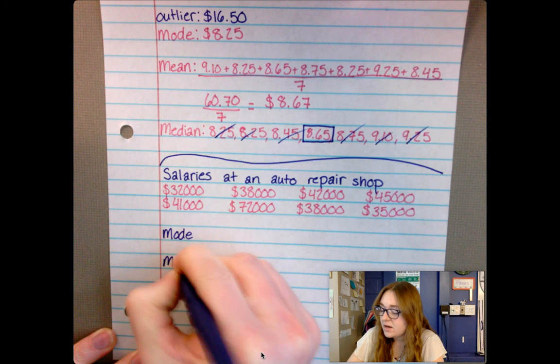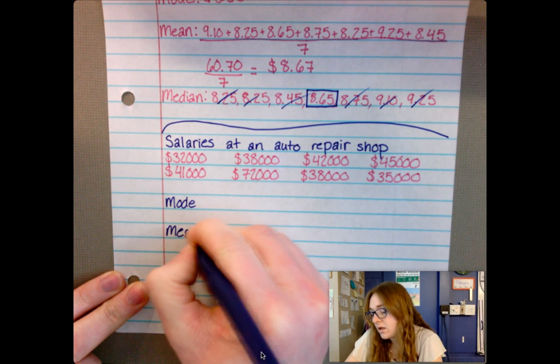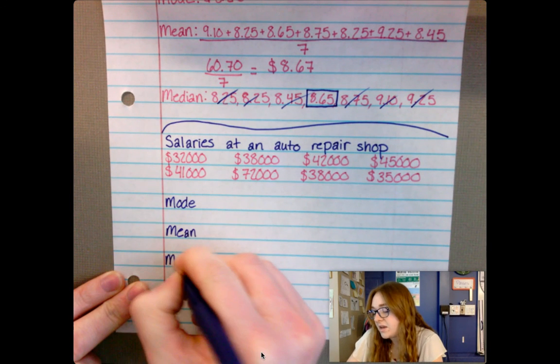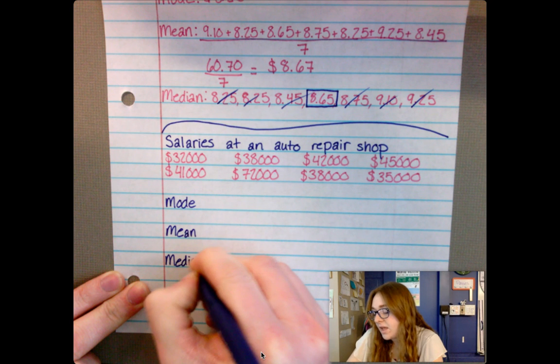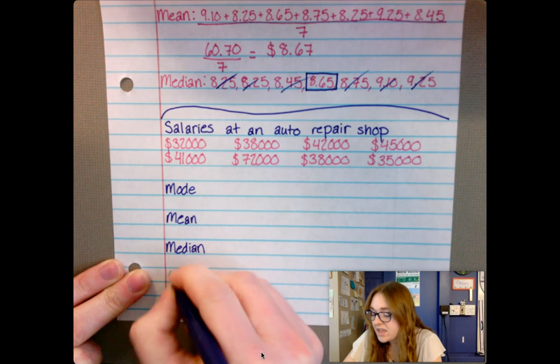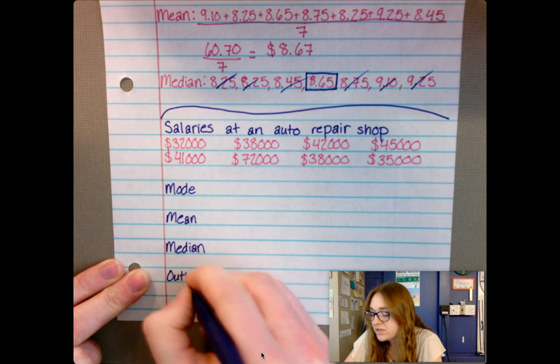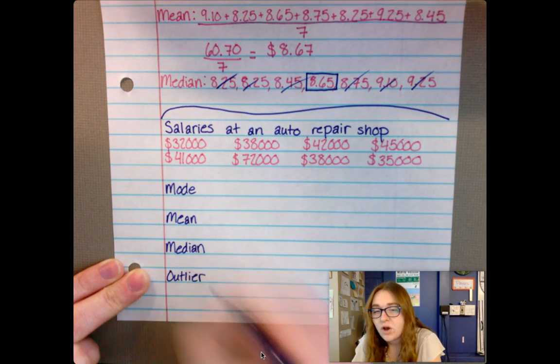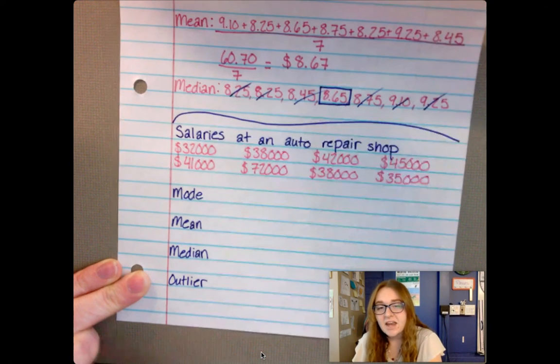then the median, then the mean. And again, I want you to tell me, is there an outlier? You don't have to do it again without the outlier. I just want to know, do you think there is an outlier?